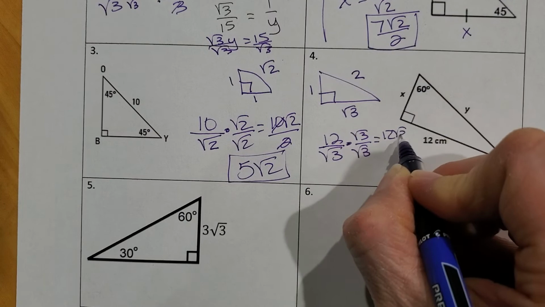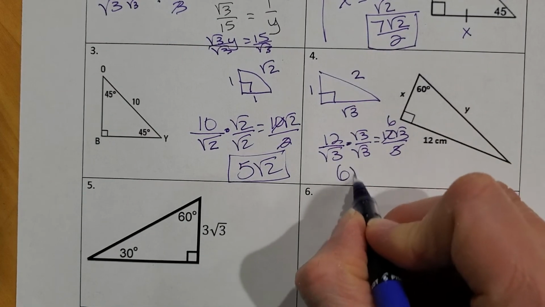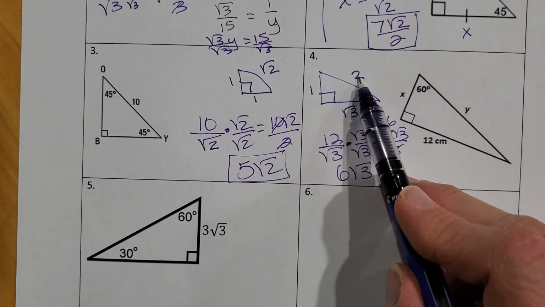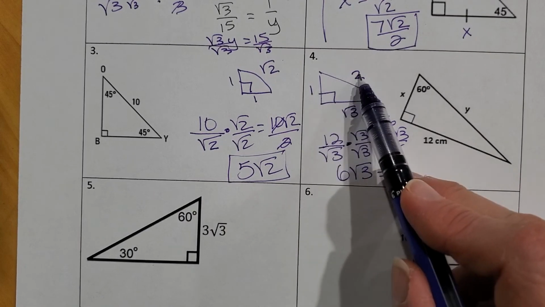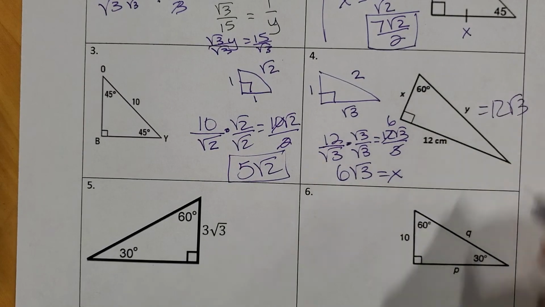I get 12 square roots of 3 over 3, and then I reduce, and I get 6 root 3. So x equals 6 square roots of 3. But if I have my short leg and I want to find the hypotenuse, I multiply by 2. So I take 6 square roots of 3 and multiply by 2. That one's pretty easy.